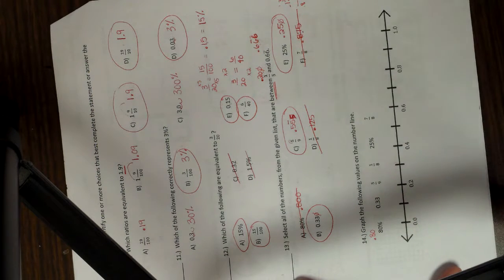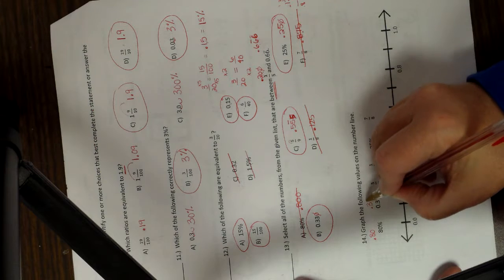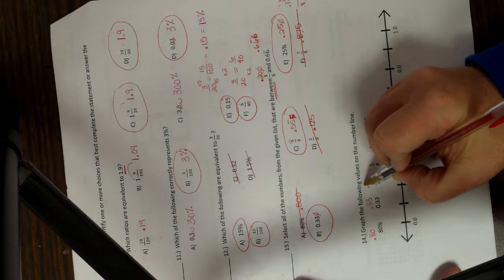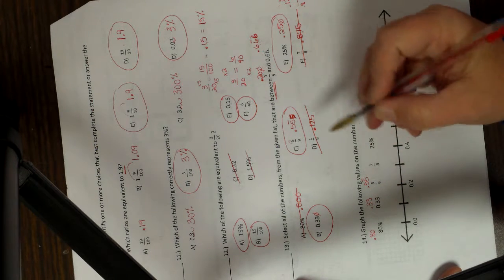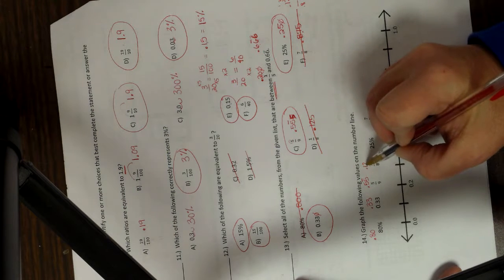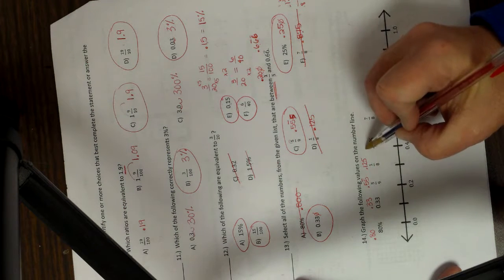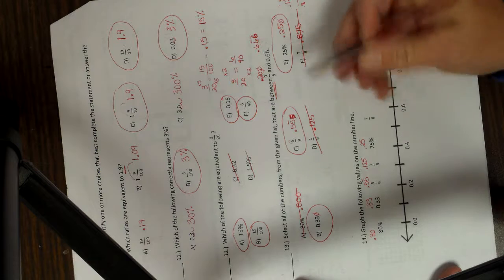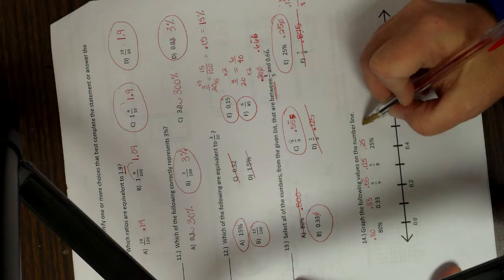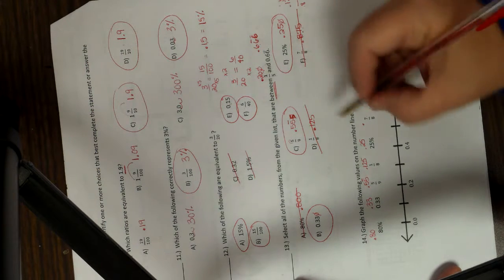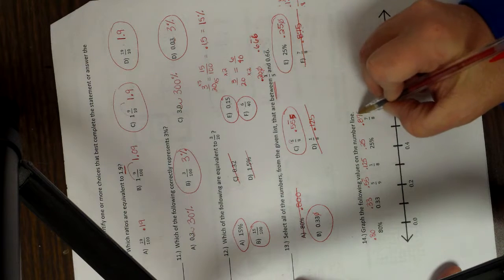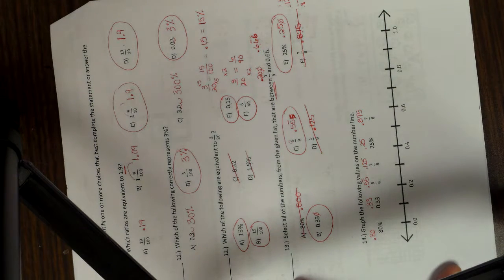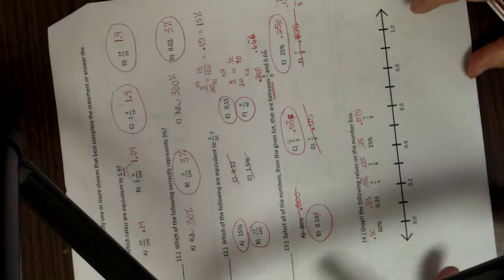80% is decimal .80. 1/3 is decimal .33 repeating. 5/9 becomes decimal .55 repeating. 1/8 is decimal .125. 25% is decimal .25. 7/8 is up here on your paper somewhere, right there, decimal .875. Don't rework. If it's on your paper, use it. If you've done it once, just reuse it.